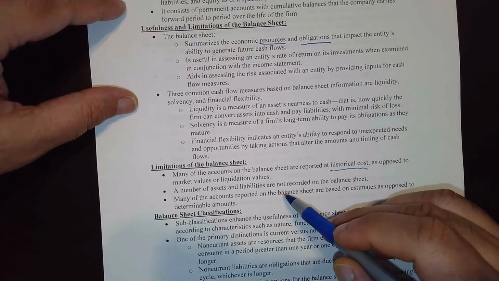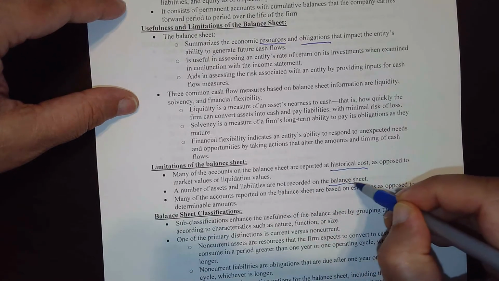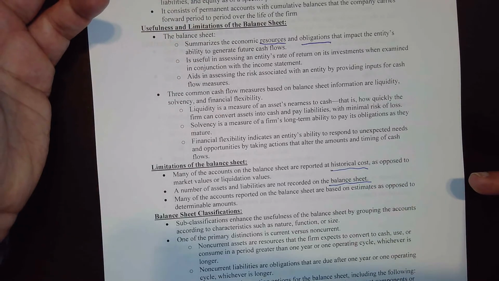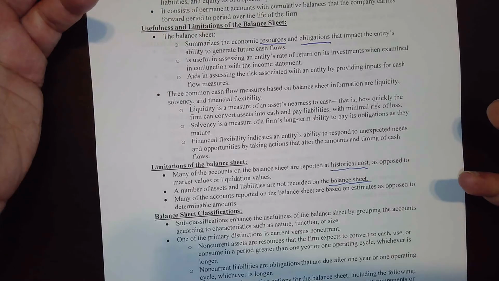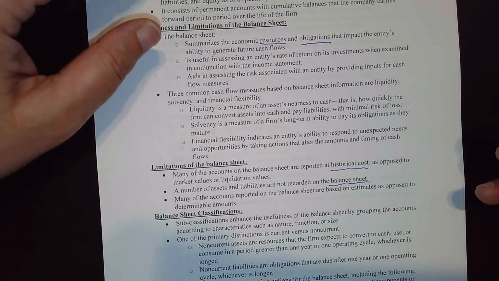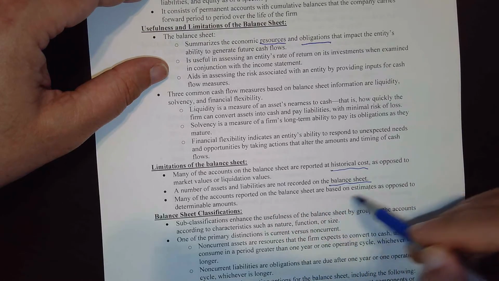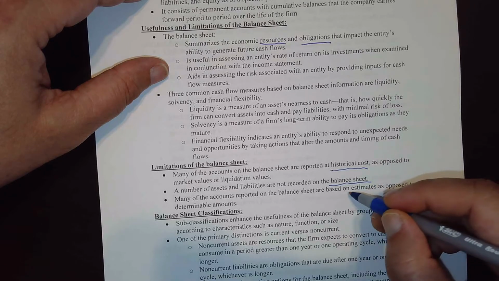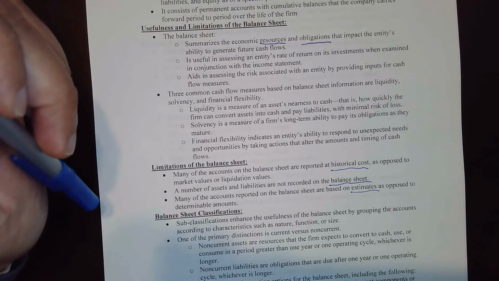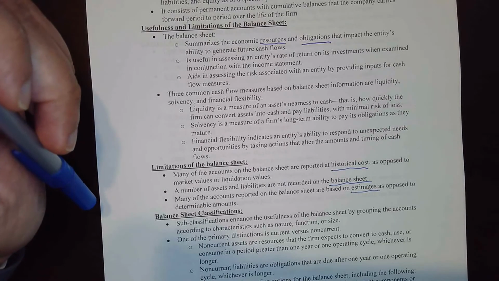A number of assets and liabilities are not recorded on the balance sheet. For example, human resources. I'm talking about the employees who are working for a company, who are an asset for the company, but they are not recorded on the balance sheet. For example, if there is a new company with scientists developing new products, those scientists are not part of the assets. Many of the accounts reported on the balance sheet are based on estimates as opposed to determinable value, like we talked about accounts receivable. For example, a company has claims on customers for $50,000.